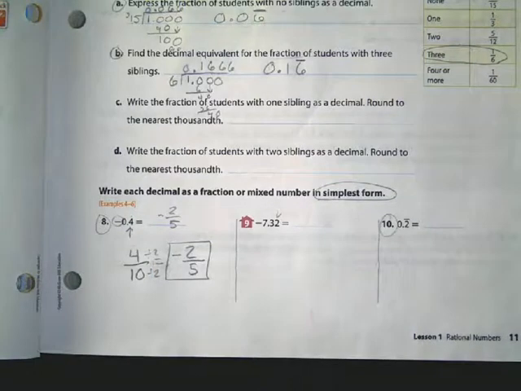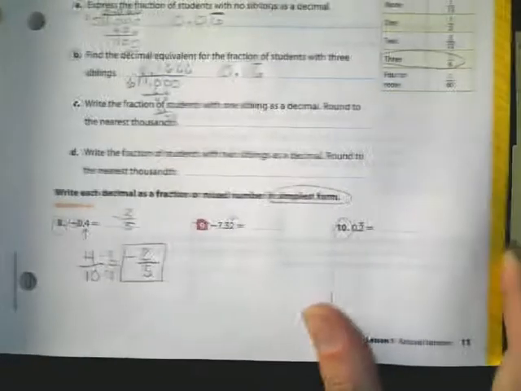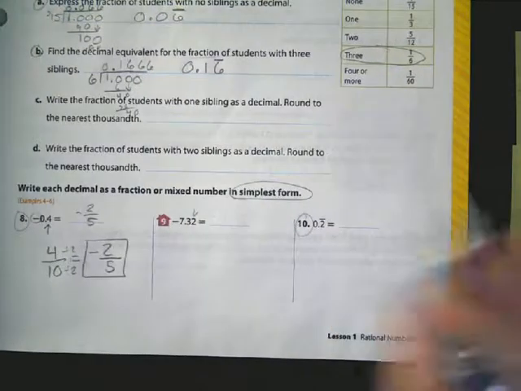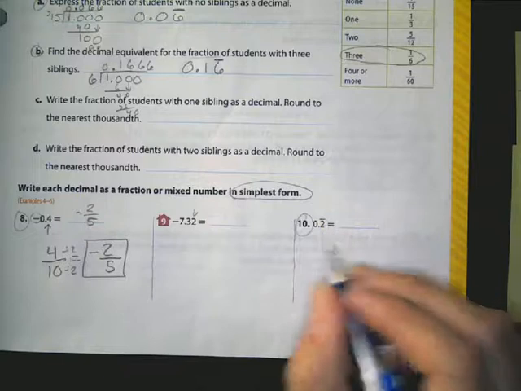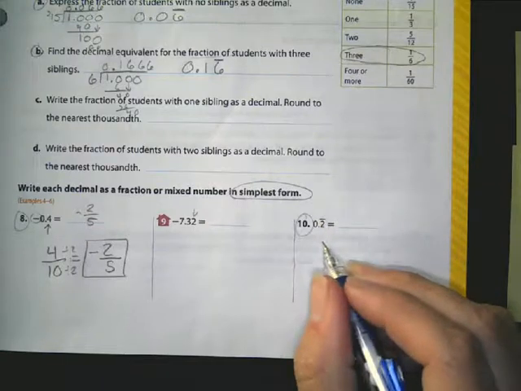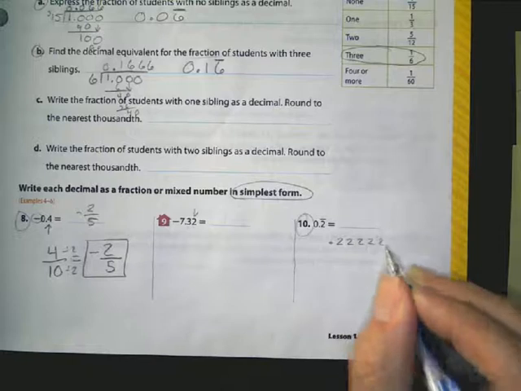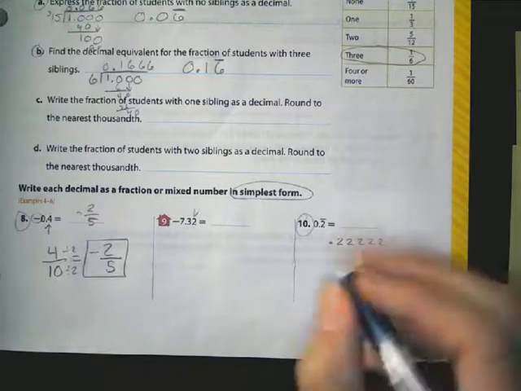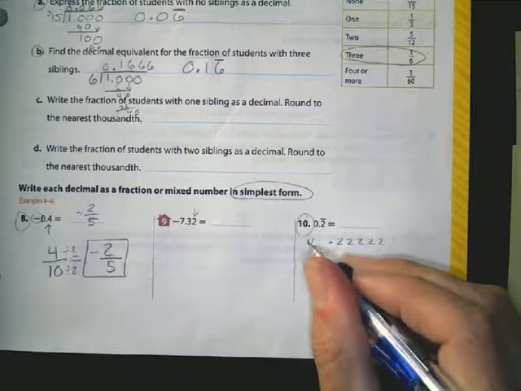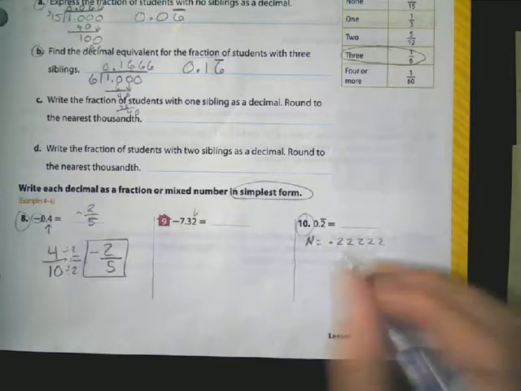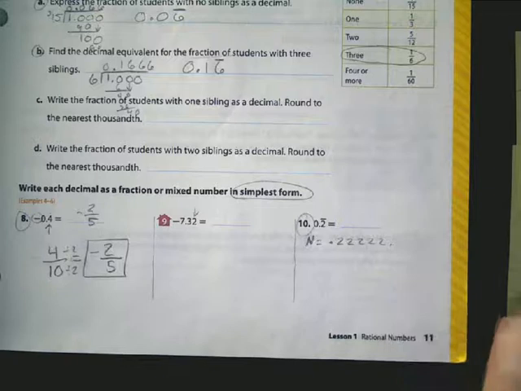That one's not too bad, but then when we get to number 10, we get a different type of problem that might be a little bit more complicated. With the repeating bar, it tells me that that value is going to go on forever and ever. And so what our example in the book showed us to do was, let's make n, a value, equal to 0.22222 on and on forever. Okay?